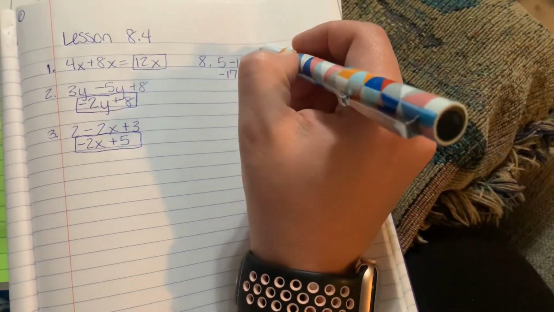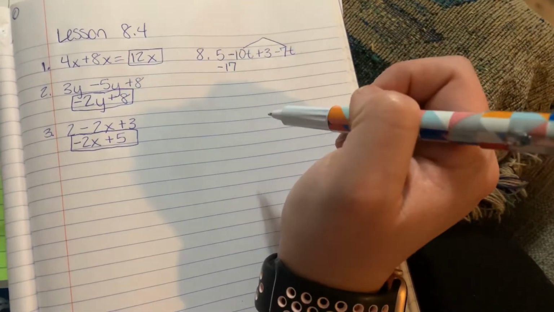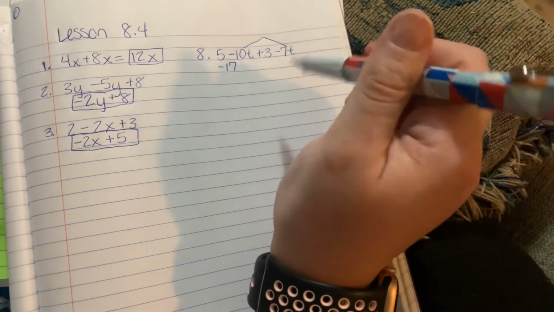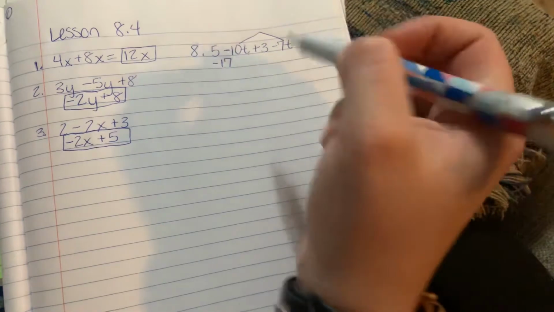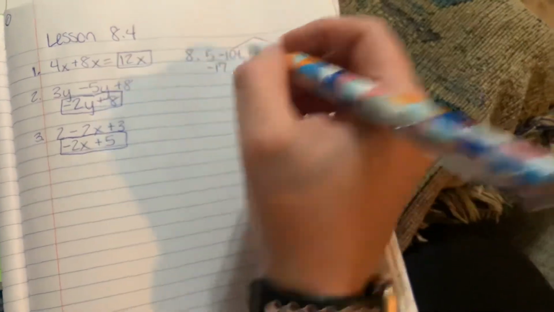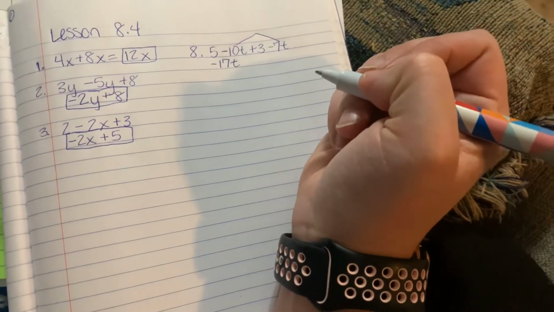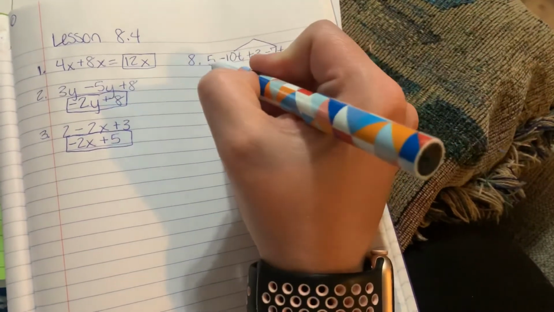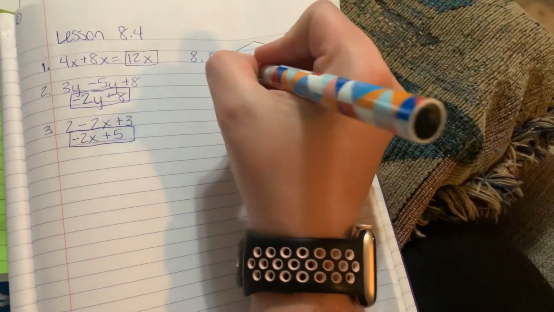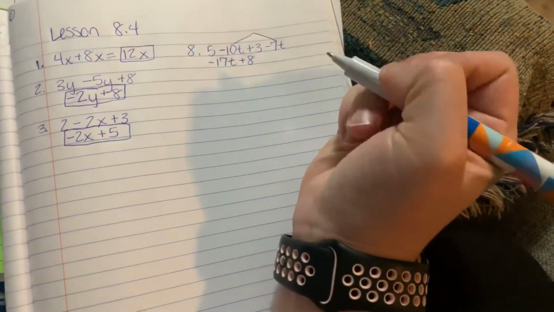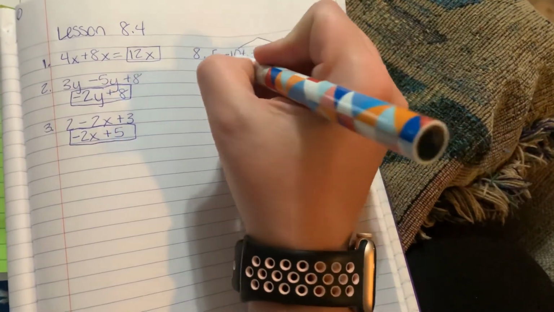If you want to, you can draw an arrow just to help organize yourself and think, hey, these two went together. So I'm going to put that arrow there so I know that those have already been worked on. Then, oh, sorry, don't forget to put your variable. So I have negative 17t, and now I'm left with a 5 and a 3. Both of those are positive numbers, so again, that's pretty straightforward, plus 8. So my final simplified answer is negative 17t plus 8.